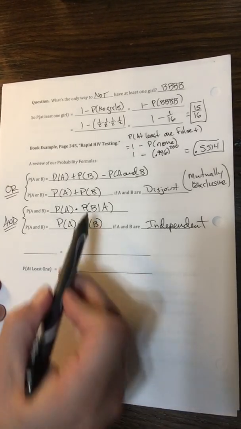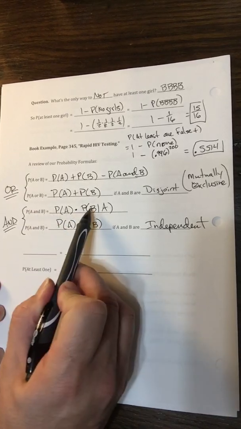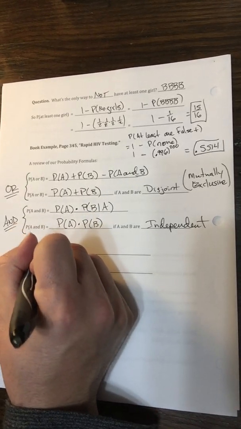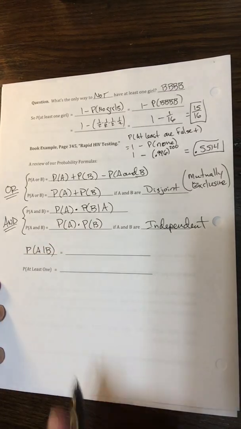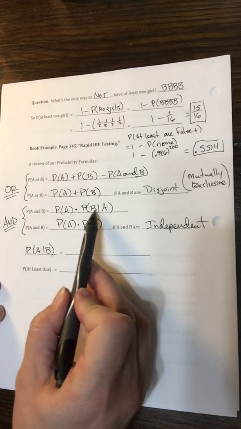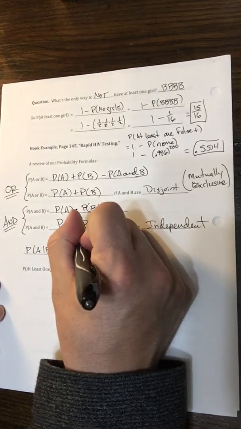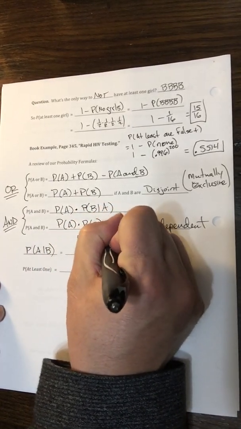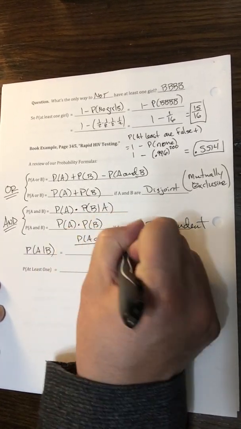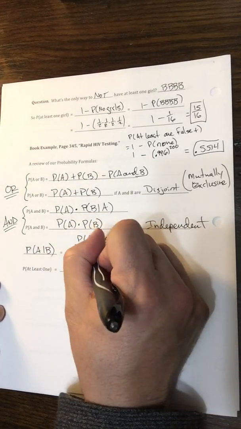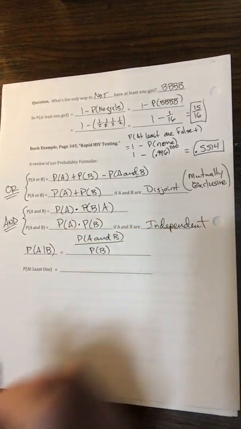Okay, then we did have one more. It came from this one. It was algebra from this one. The probability of A given B. That's not A given B, so I've rewritten this a little bit, but it goes like this. The probability of A and B in the numerator, and the probability of the condition in the denominator. So probability of B in this case.